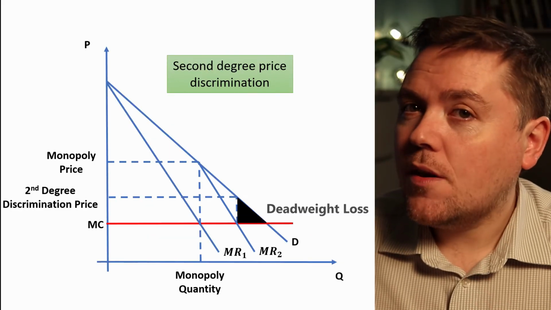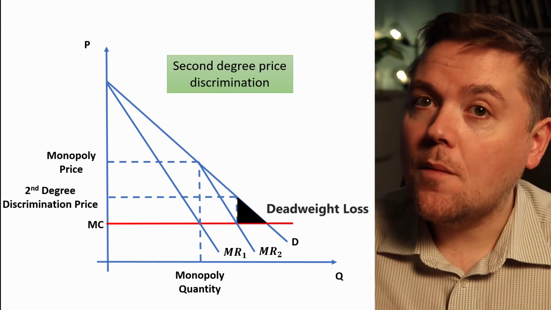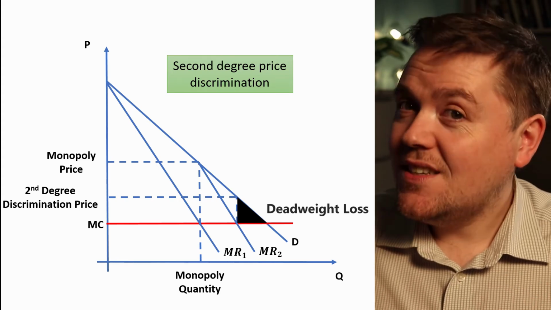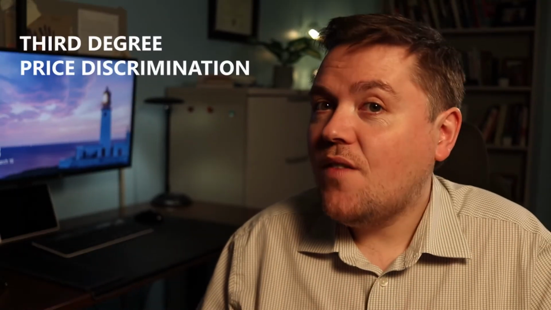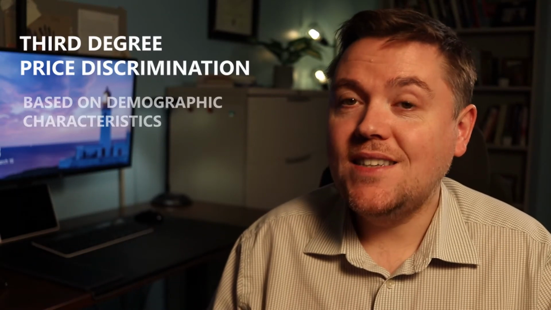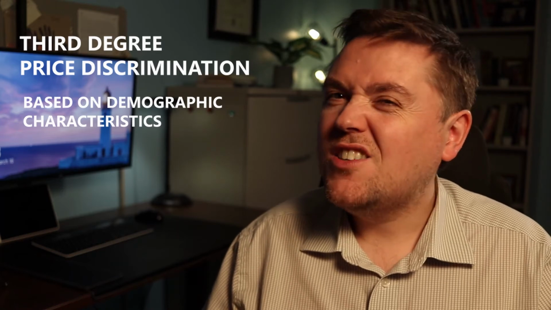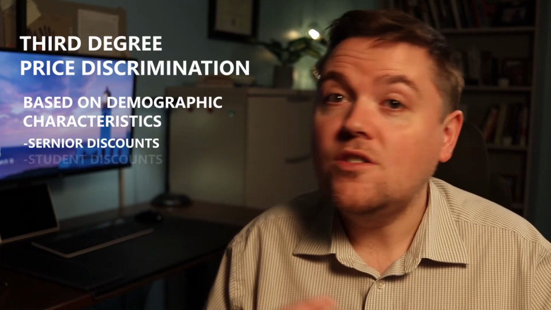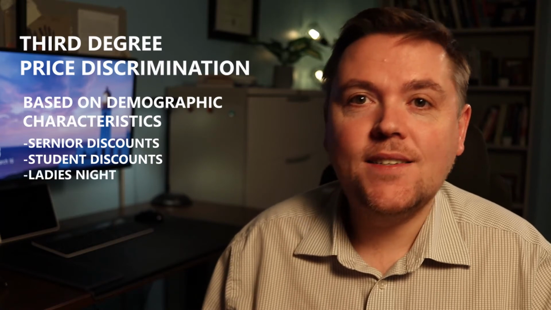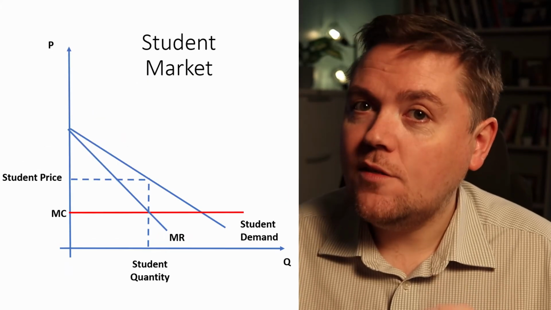However, while second degree price discrimination leads to greater consumer and producer surplus, there is still going to be some deadweight loss. Third-degree price discrimination involves charging customers based on demographic characteristics, such as senior discounts, student discounts, ladies' night. Again, with this solution, there will still be some deadweight loss.